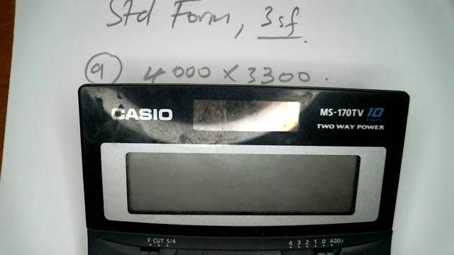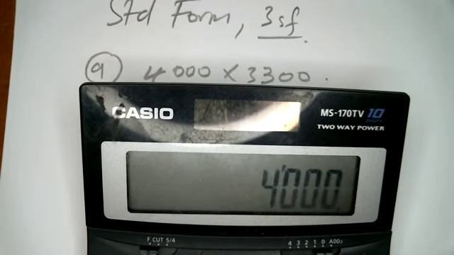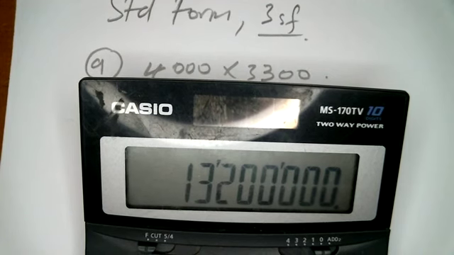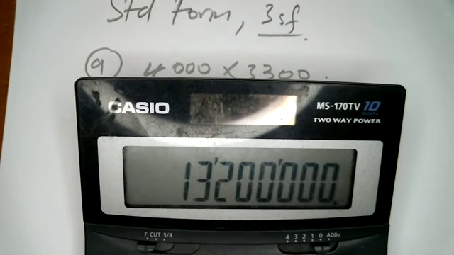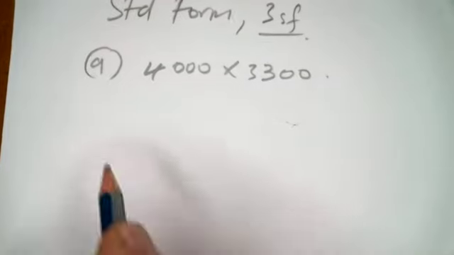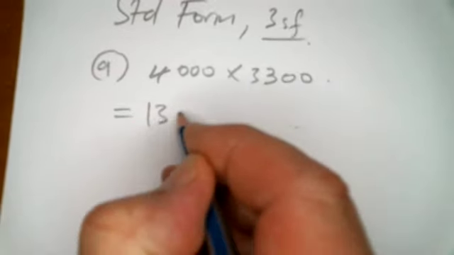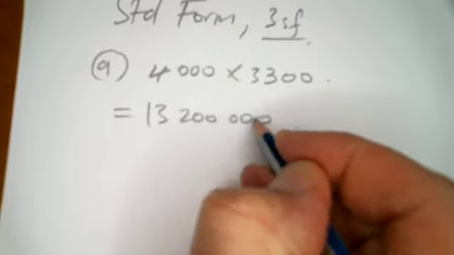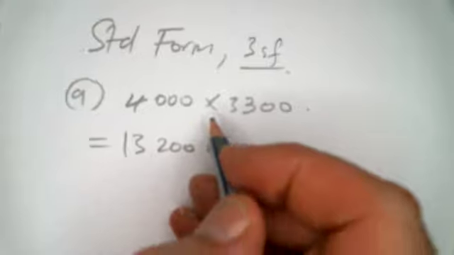So we got 4,000, and we can multiply it by 3,300. And we get 13,200,000. So that equals 13,200,000. All right, it has to be standard form, has to be three significant figures.